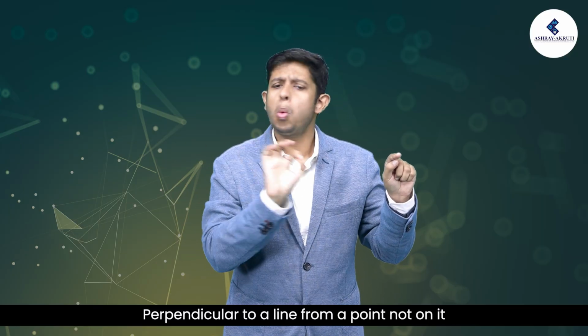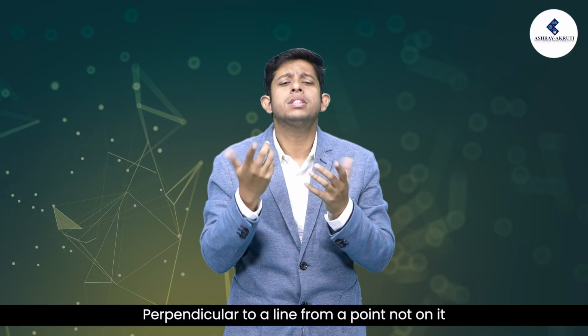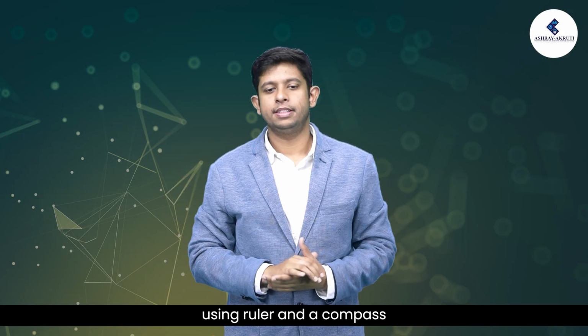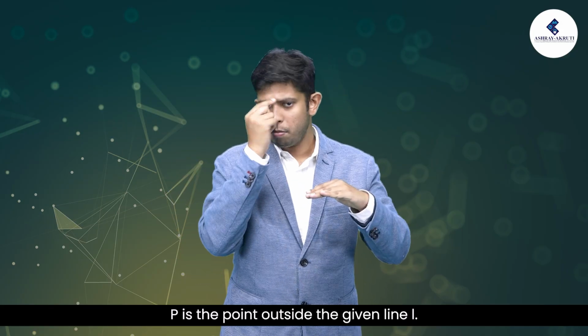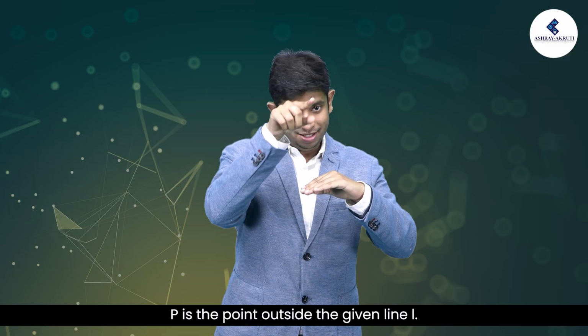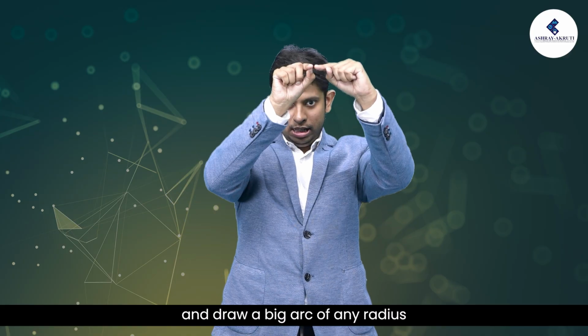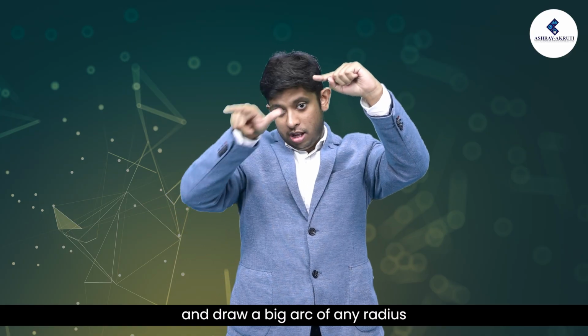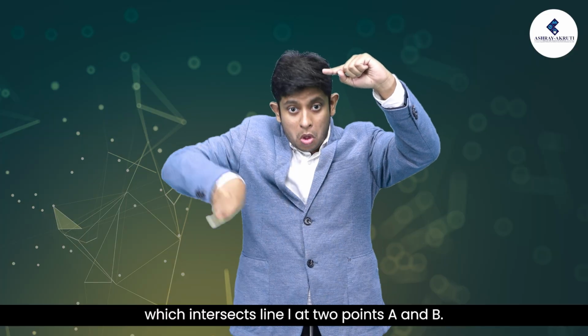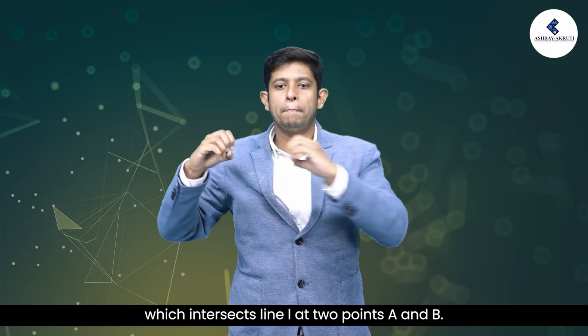Perpendicular to a line from a point not on it, using ruler and a compass. Step 1. P is the point outside the given line L. Step 2. Take P as the center and draw a big arc of any radius which intersects line L at 2 points, A and B.